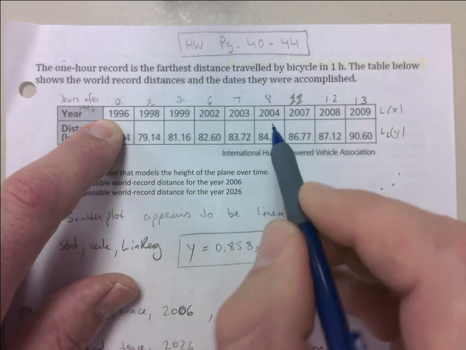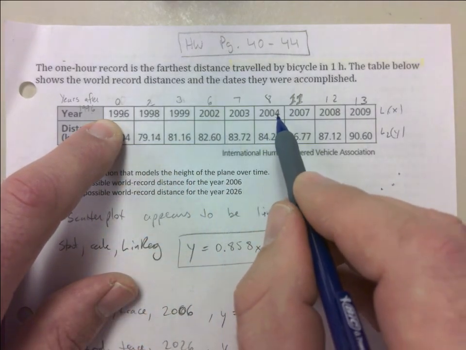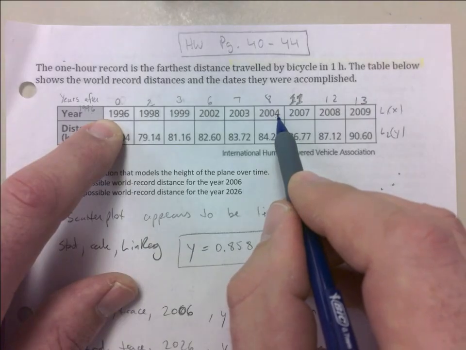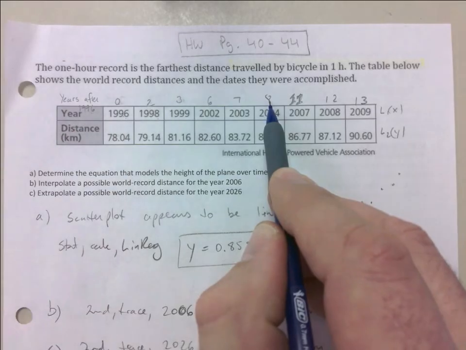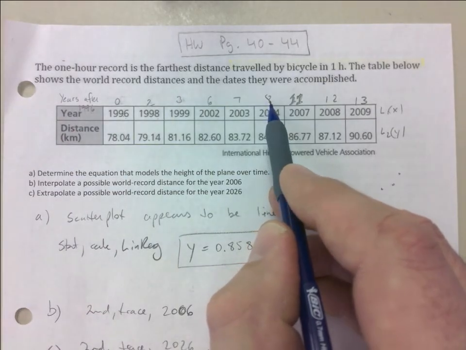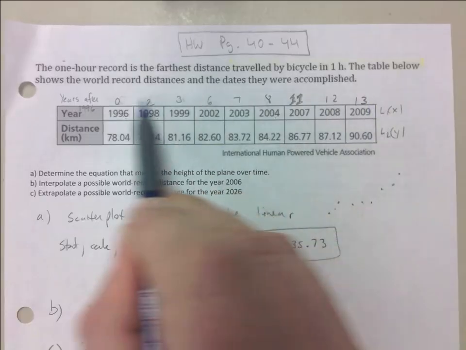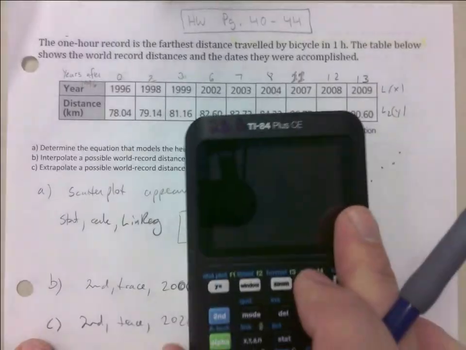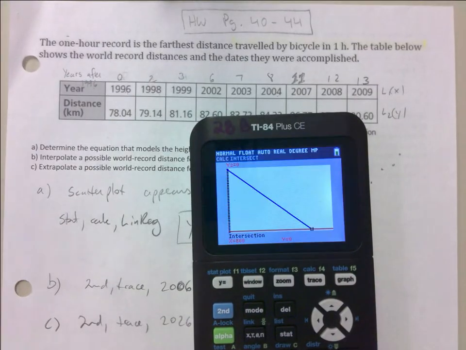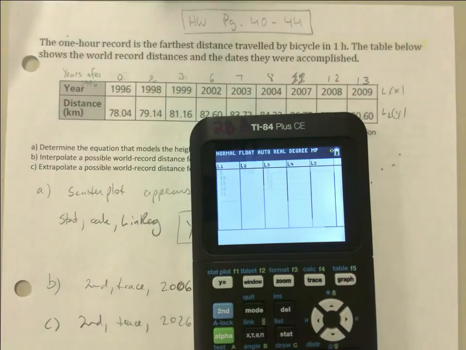So basically, if you want to go 2004, you go 2004 minus 1996 to get the 8. You know it's 8 years since 1996. So I will discourage you from doing this. I say just type in the actual years, which makes it a bit tricky. I don't know if you've tried it, you know what I'm talking about.